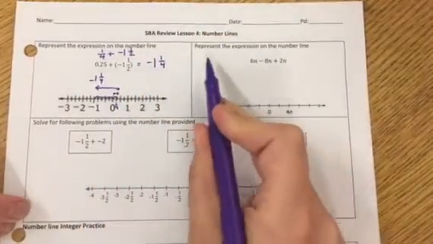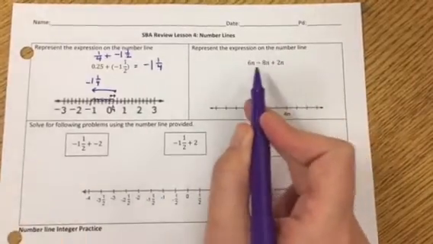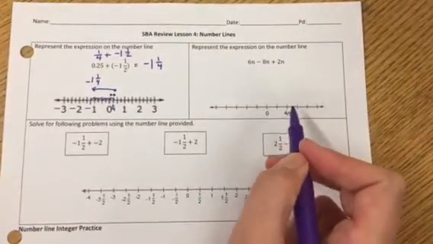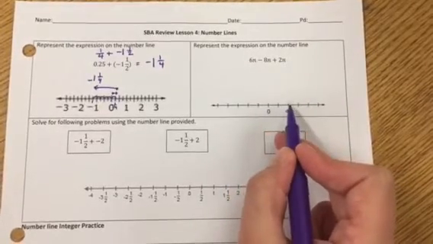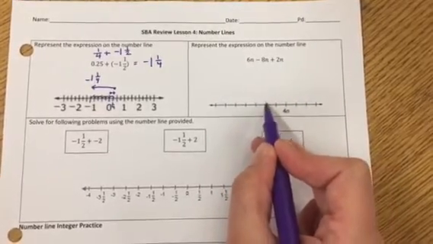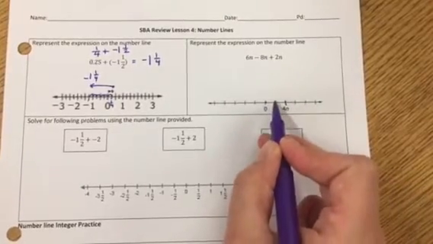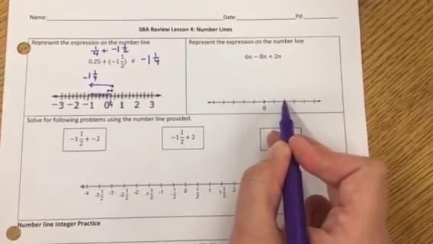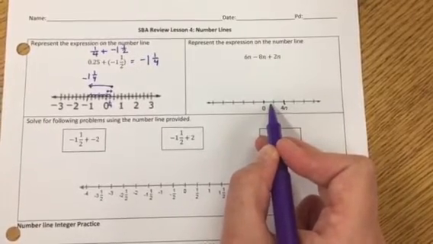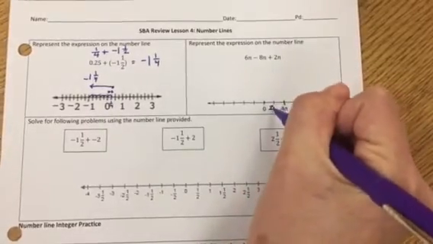For number 2, represent the expression on the number line. So this time we have like terms and whole numbers, but we need to see what are the intervals on our number line. So here we have 0, we have a 4n. We need to think about what is right in between 0 and 4n. So what number would be in the middle? You said 2n, you are correct.